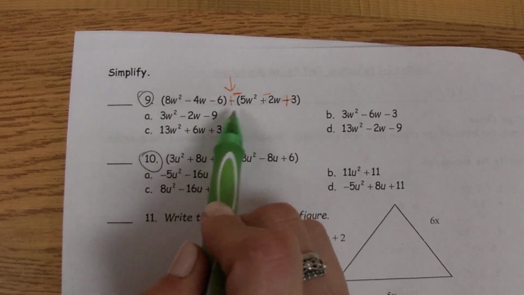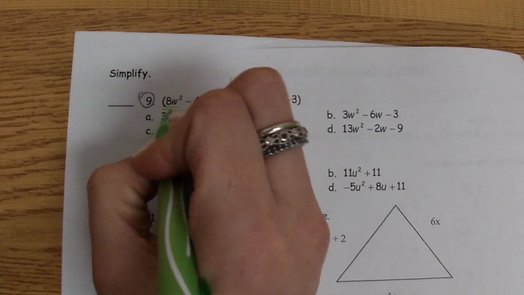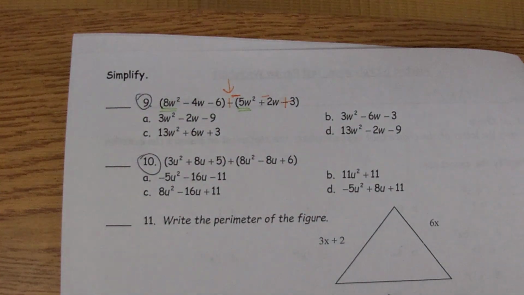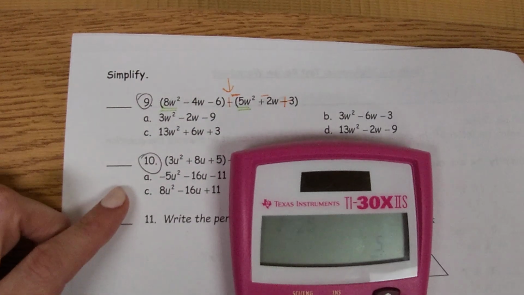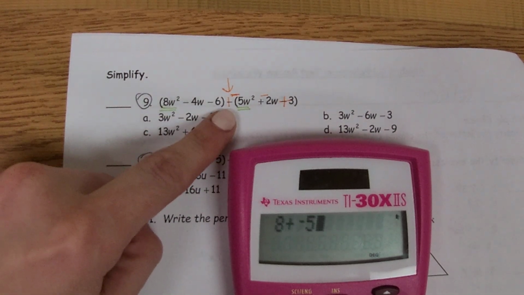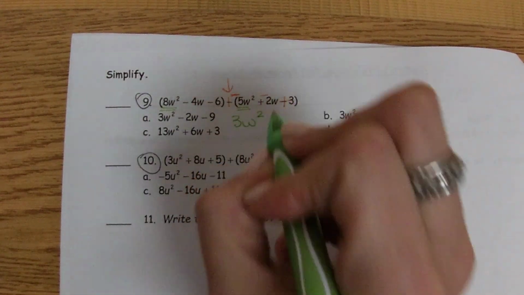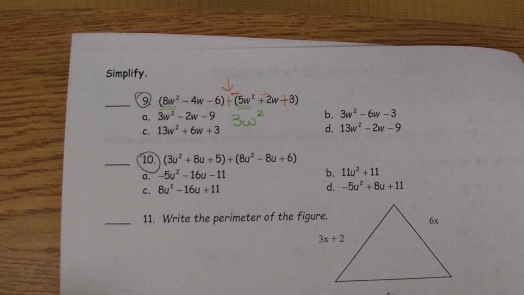These are already in order: 2, 1, no exponent, 2, 1, no exponent. So here I have an exponent of 2, and here I have an exponent of 2. In your calculator, if you want your calculator to help you, you could just do 8 plus negative 5, which gives us a positive 3. The label stays the same, so we're keeping that w squared.